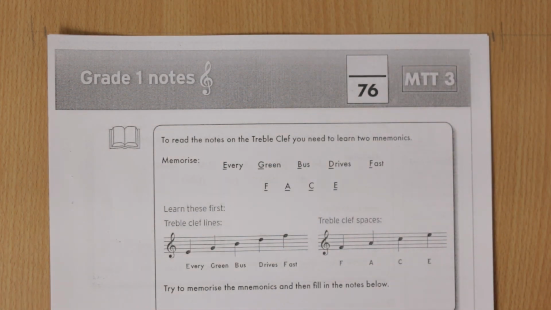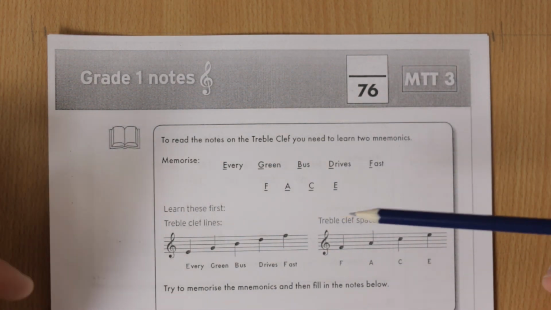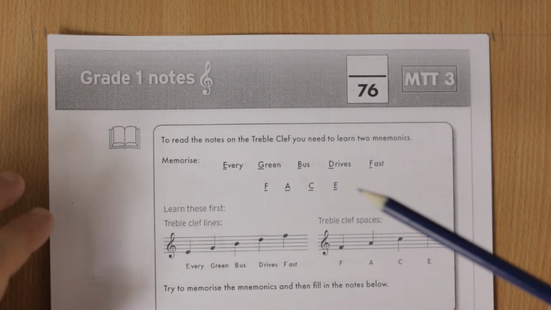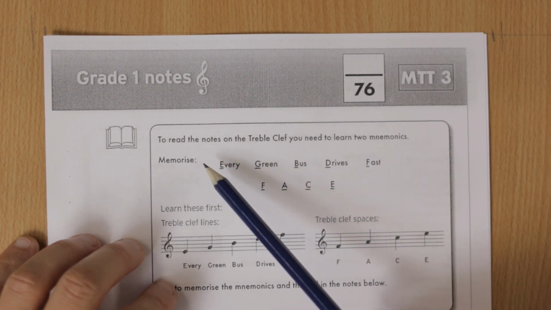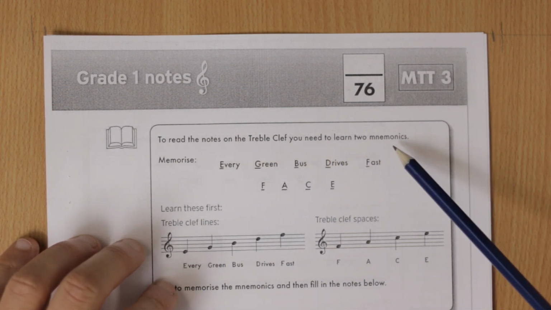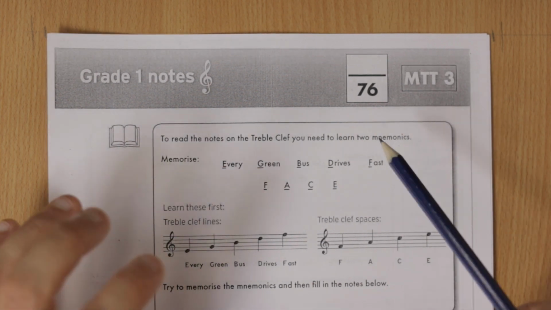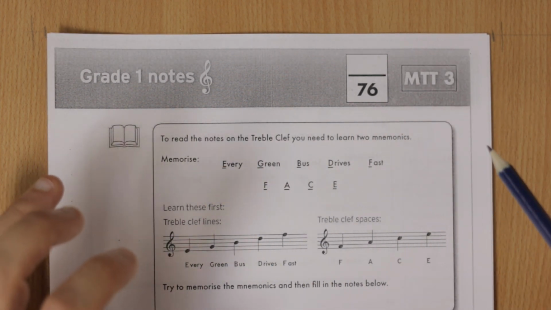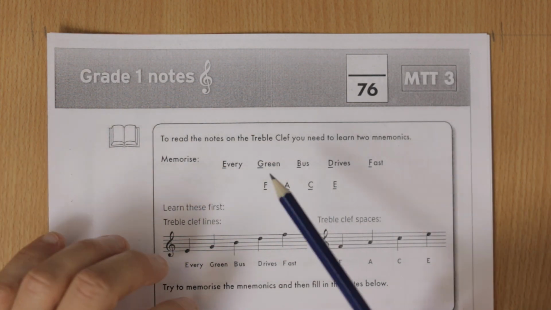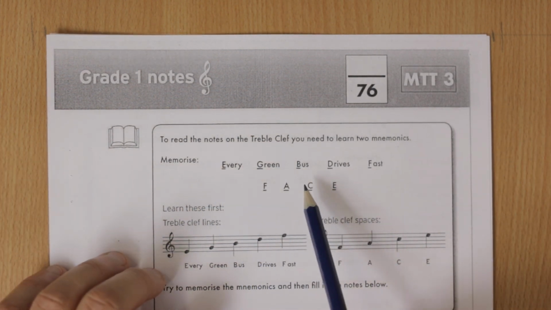MTT3. This is about notes. So we're going to learn for the first time what the different notes are called. So it says here, to read the notes on the treble clef, you need to learn two mnemonics. A mnemonic is a phrase or a few words that help you to learn something, okay? So you need to learn these two mnemonics.